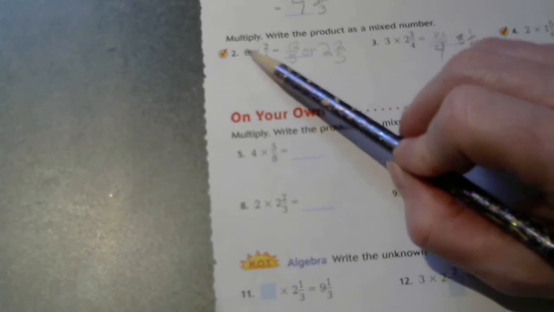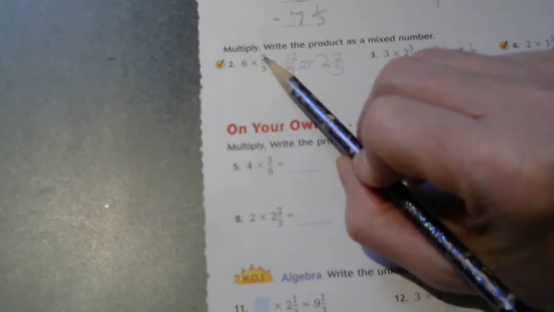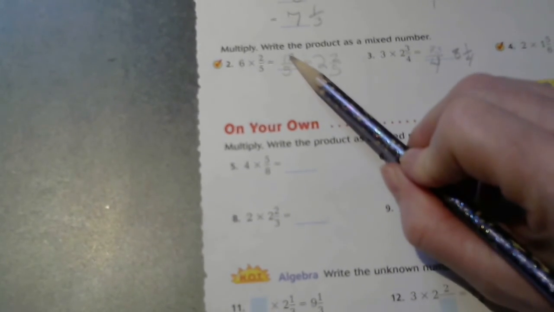In the next ones, we will multiply 6 times 2/5. Now, 6 times 2 is 12, so that becomes 12/5. 5 goes into 12 2 times with 2 left over, and we put it over the 5 and it becomes 2 2/5.